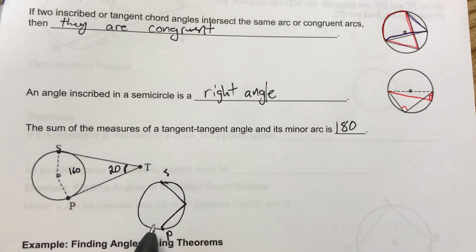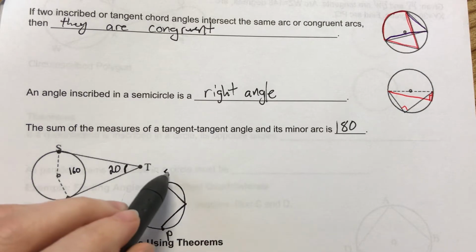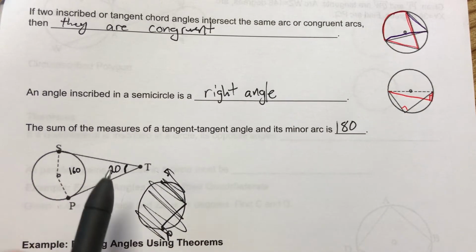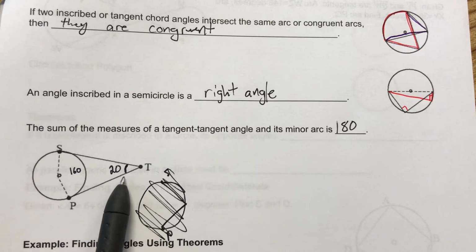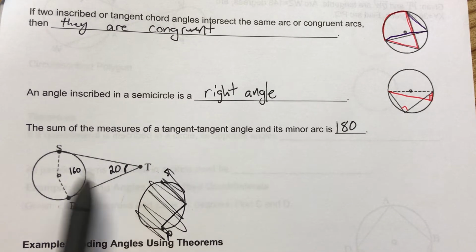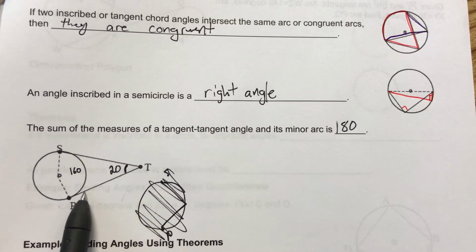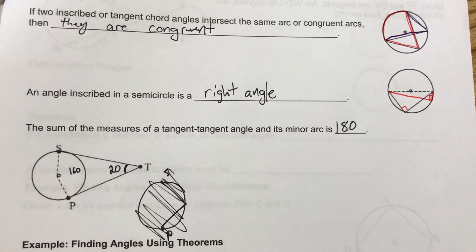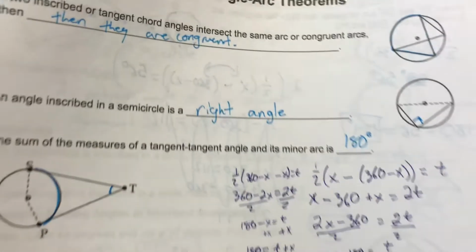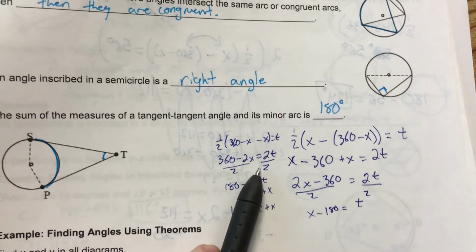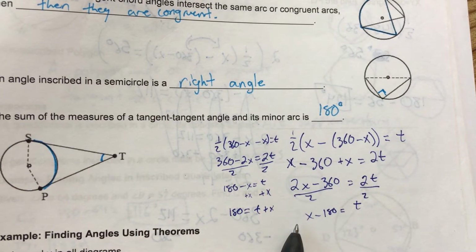You know what? There's really no reason to explain this one. It would just take a long time. But what we do want to know is that every time the angle and its minor arc are going to add together to be 180. All right, if you want to know why, here is the algebra behind it. But again, I won't make you know what this all means.